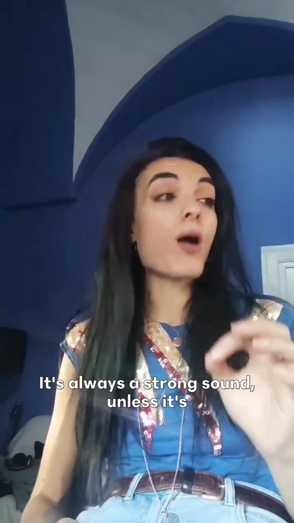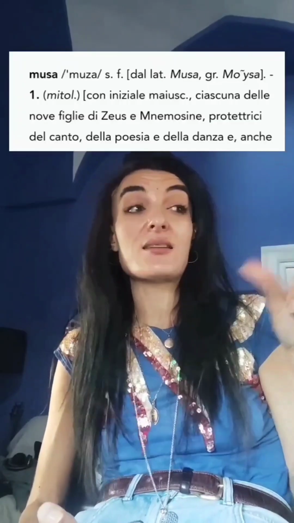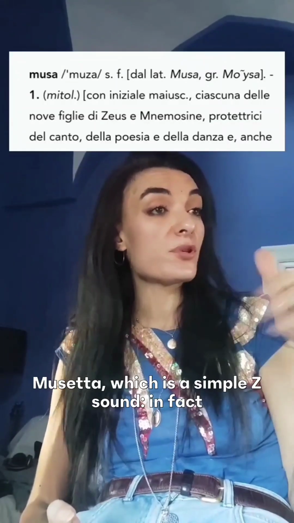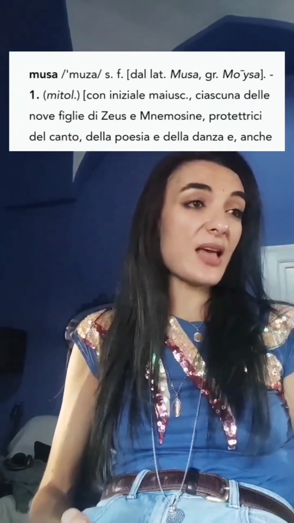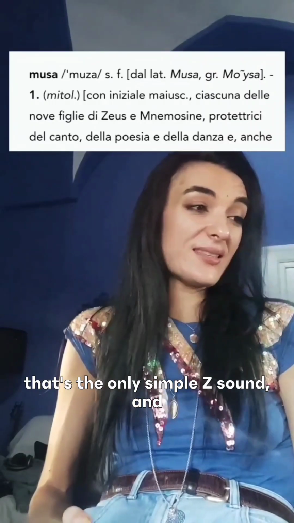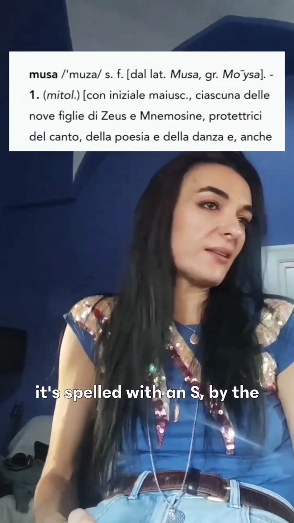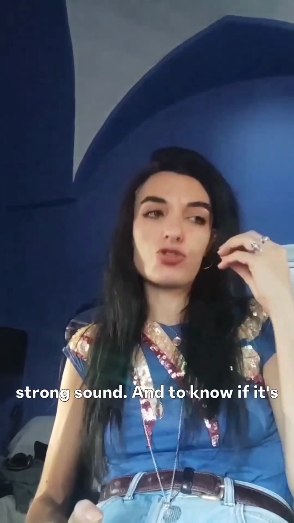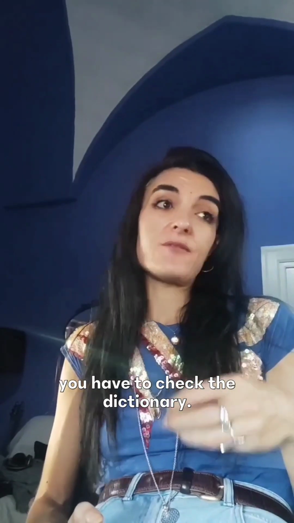It's always a strong sound, unless it's an intervocalic S, like in musetta, which is a simple Z sound, the only simple Z sound, and it's spelled with an S, by the way. But whenever it's spelled with an actual Z, it's always a strong sound. And to know if it's a Ts or a Z, you have to check the dictionary.